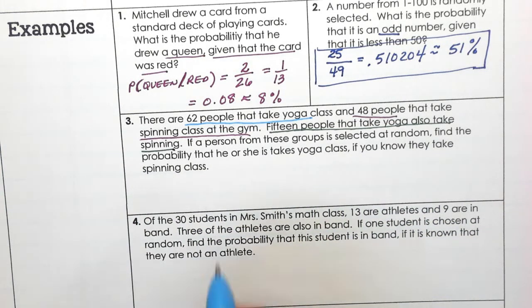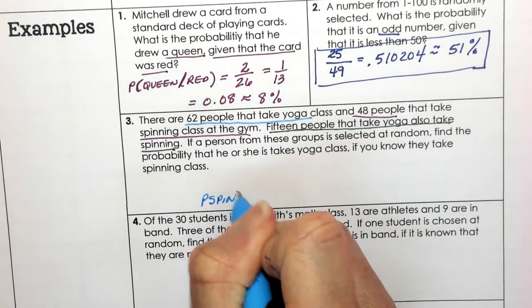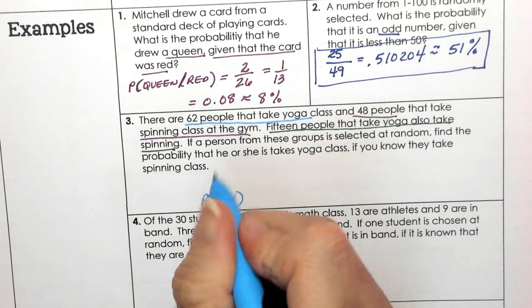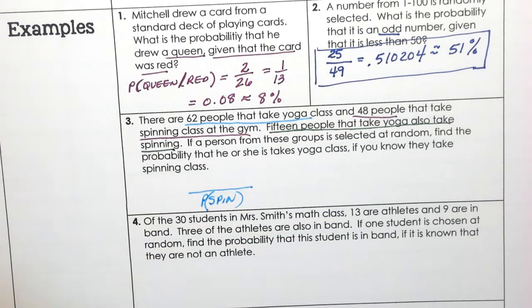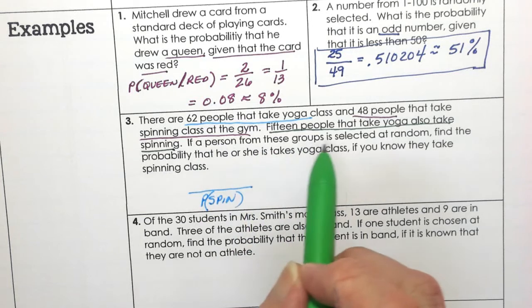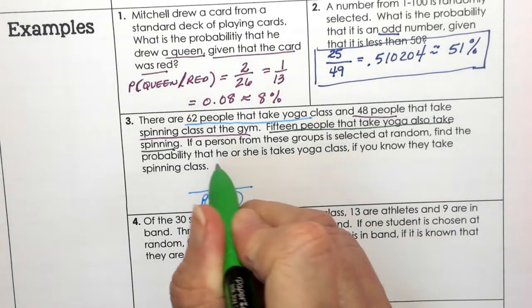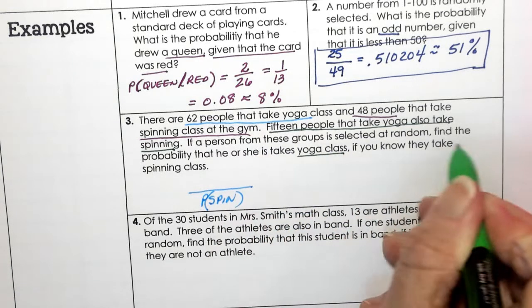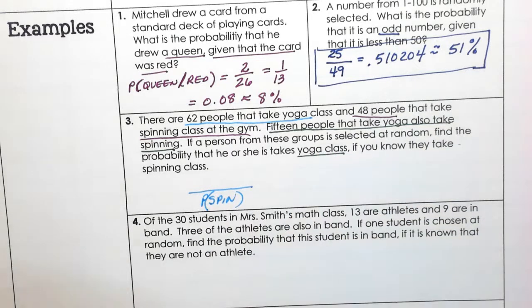So we know we need our probability of spin as our denominator. And our numerator is those that do both. So our total spin is 48 people.